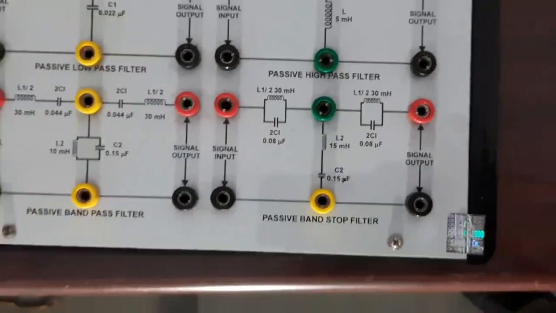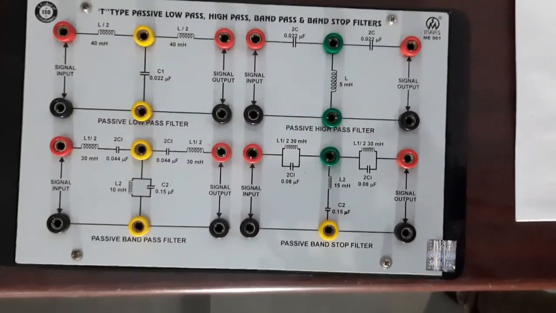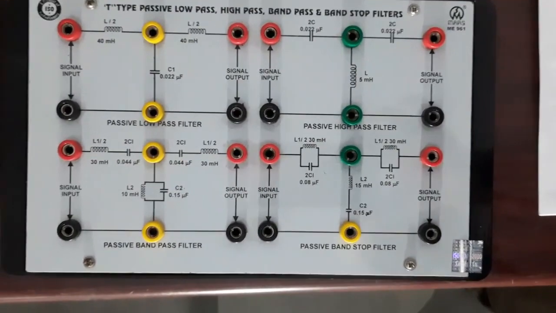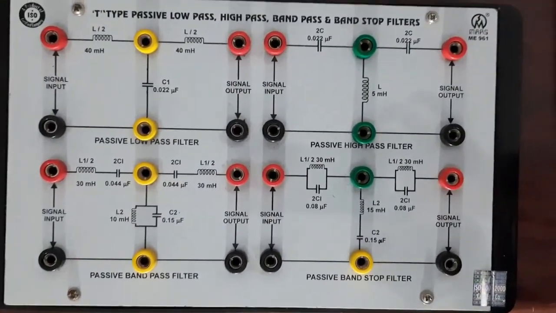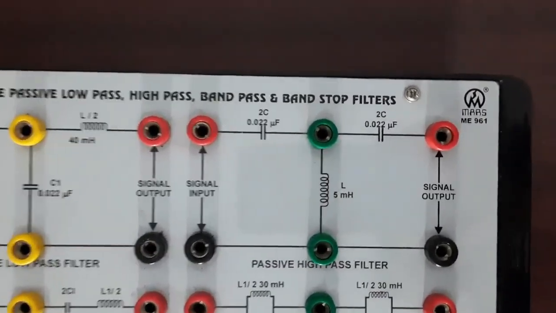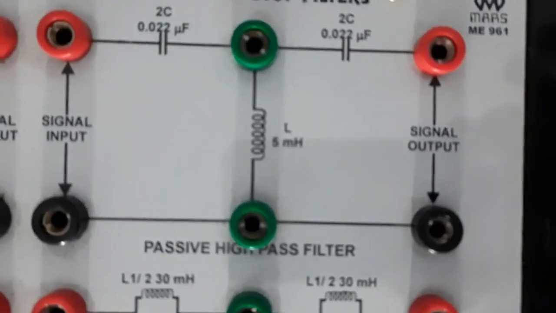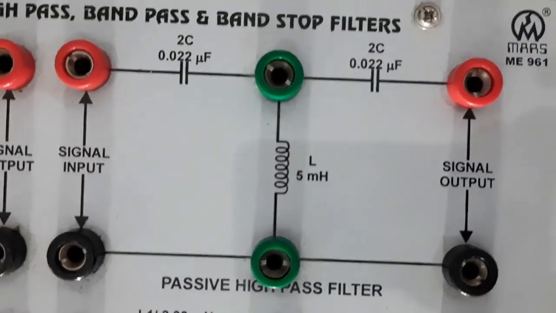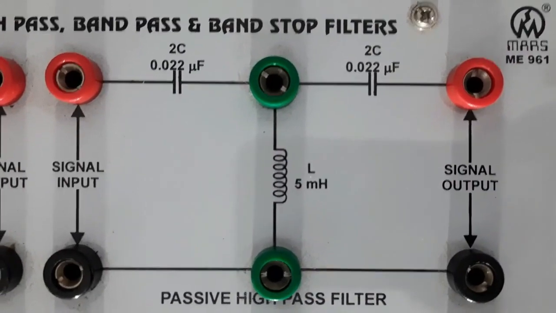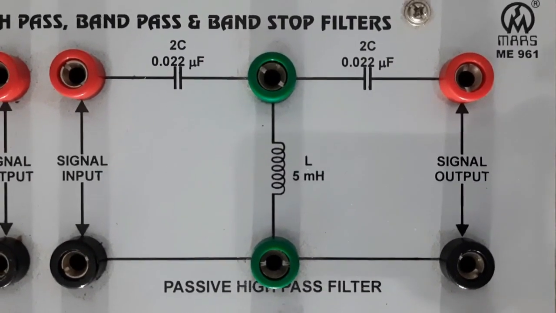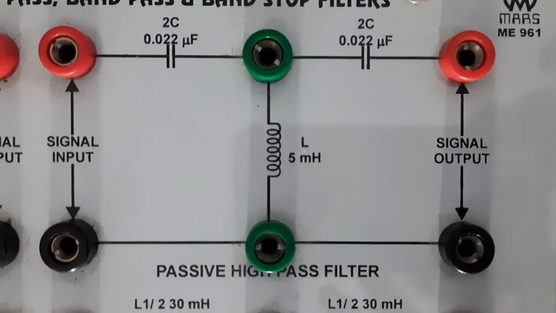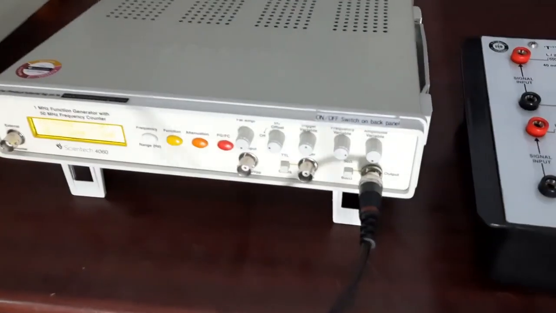Now in this kit we have a total of 4 types of filters, from which we will first use the high pass filter. Then after the high pass we will be doing the band pass filter. As you can see, in the high pass filter we have 2 different types of capacitors like we discussed in theory, and we have one inductor which is having 5 millihenry input.